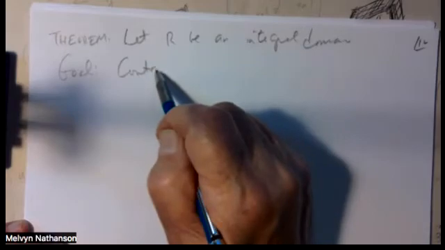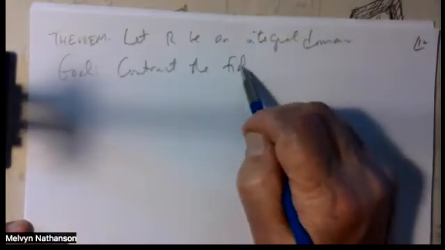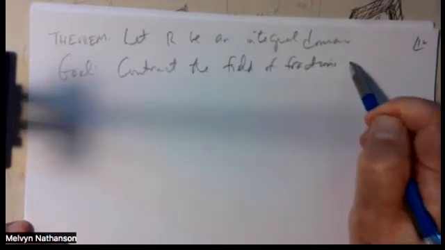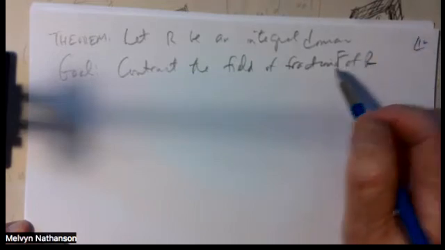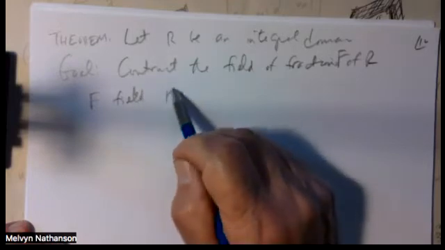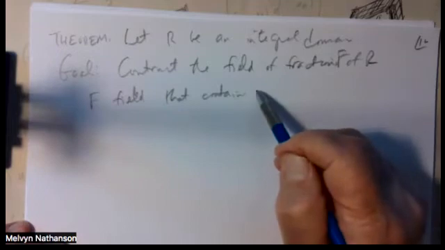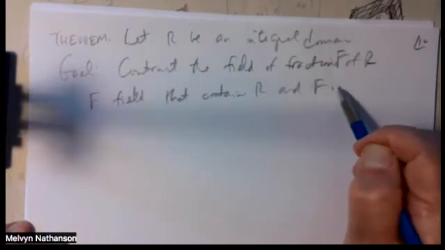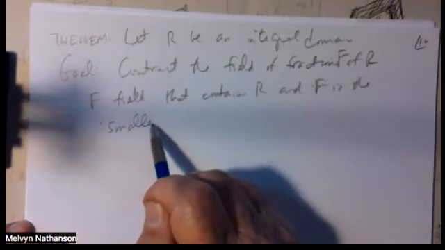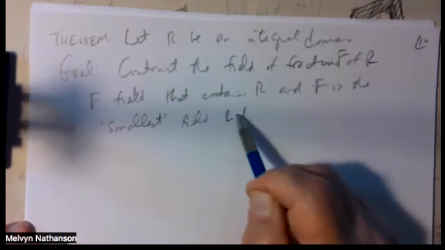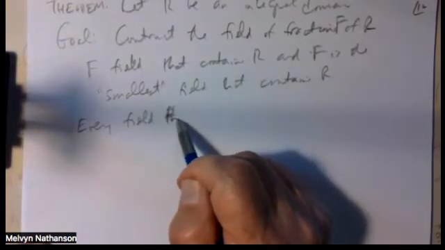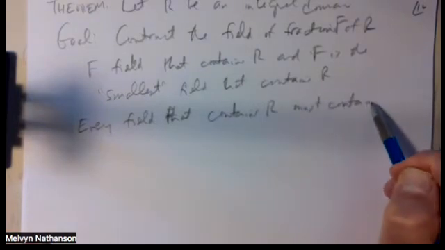Our goal is to construct what we would call the field of fractions F of R. So F is going to be a field that contains R and is, in some sense, the smallest field that contains R. That is, every field that contains R must also contain this field of fractions. That's sort of what we mean by the smallest.